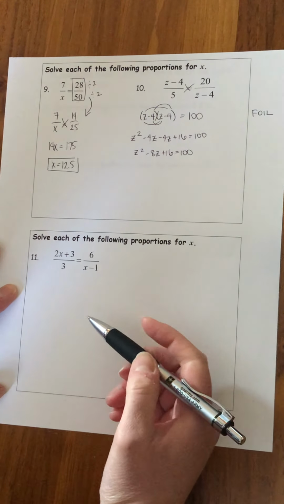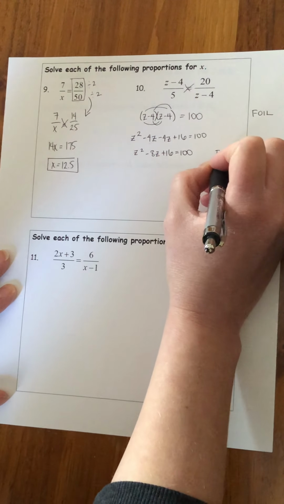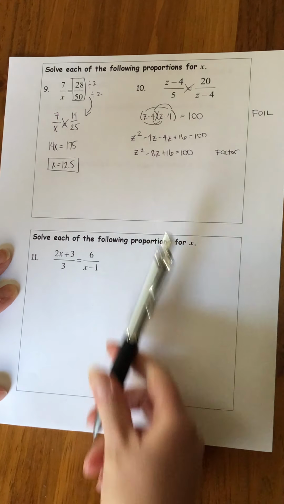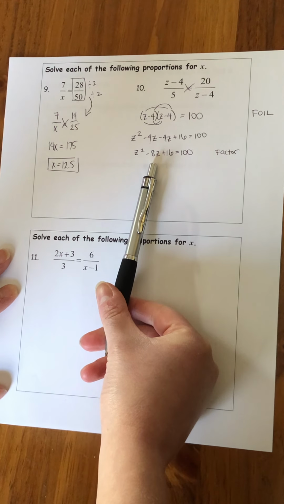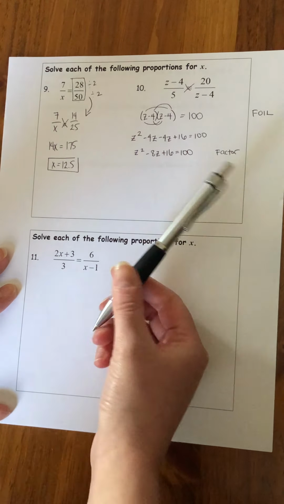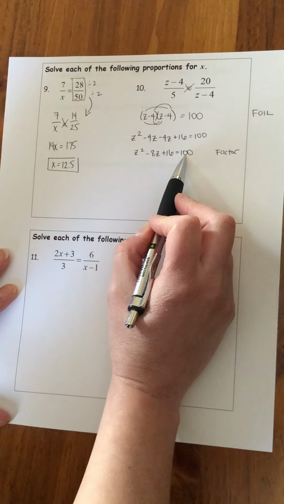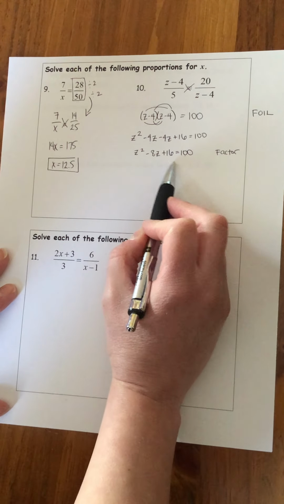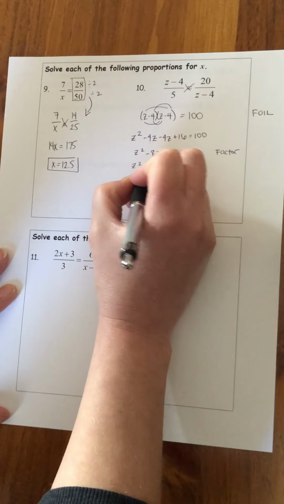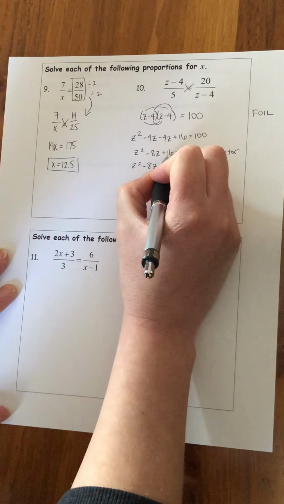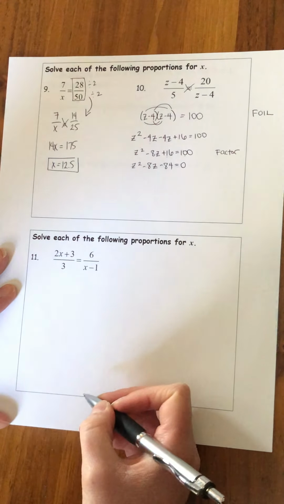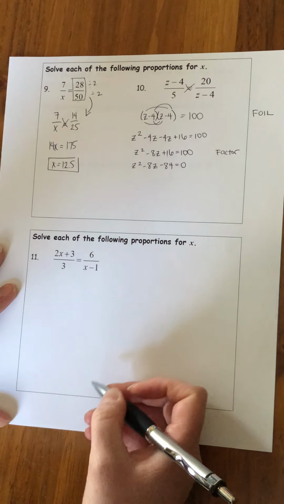We have a quadratic, which we're going to have to solve by factoring because we do have a linear term, or a z to the first power term. So to factor, I need to get 0 on one side, so I'm going to subtract 100 over to this side. 16 minus 100 will end up giving me 84, negative 84, excuse me.